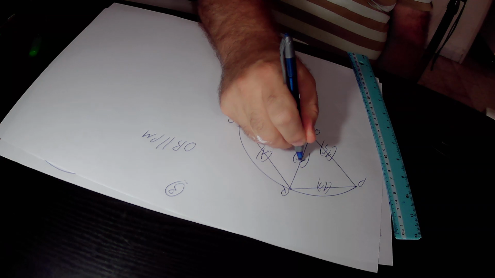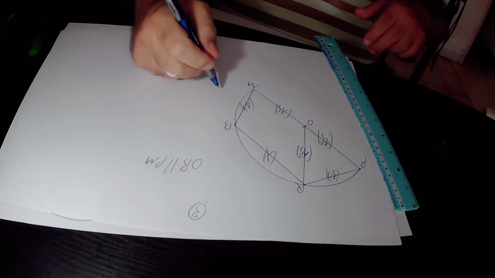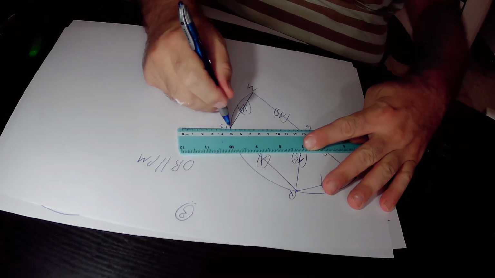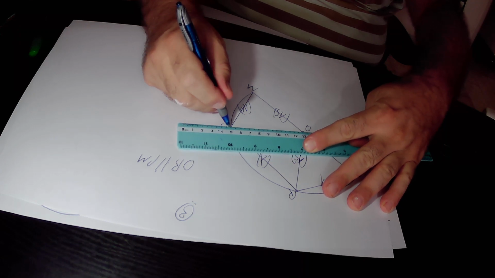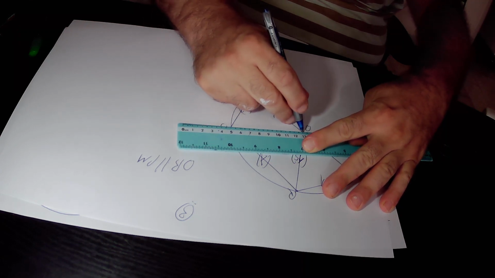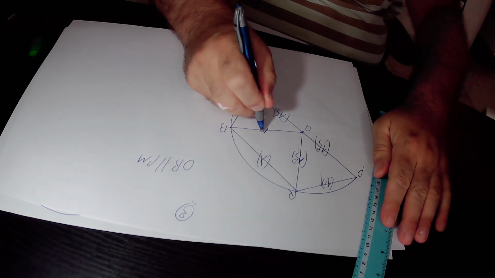In the next step, we join points O and B together by a straight line. OB is of course the radius of this semicircle, equal to 15 units in length.